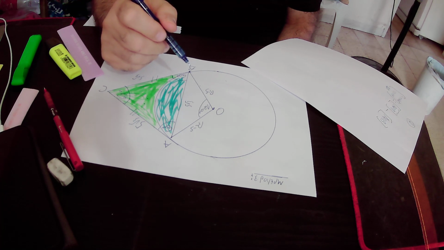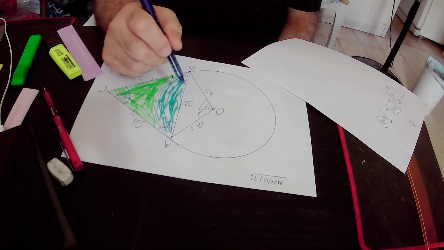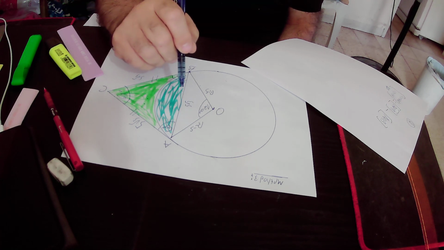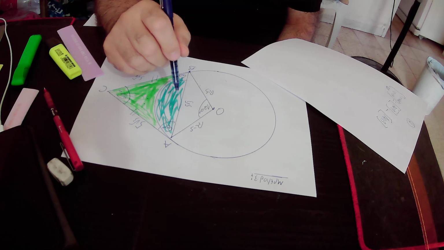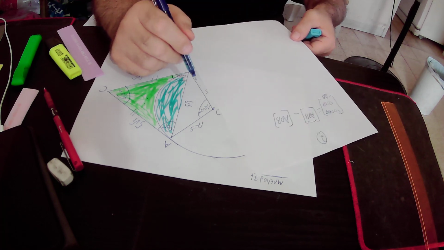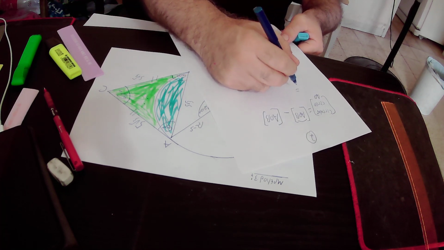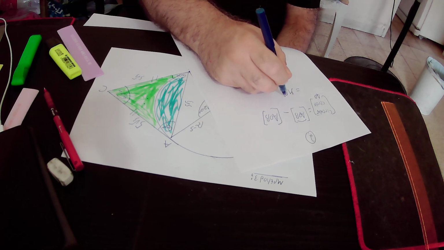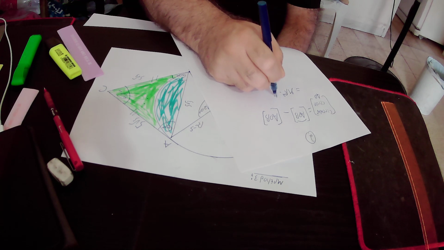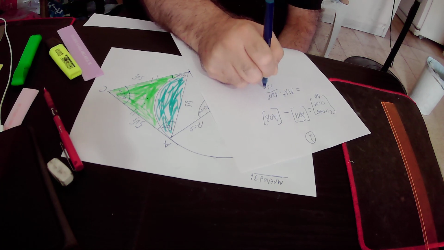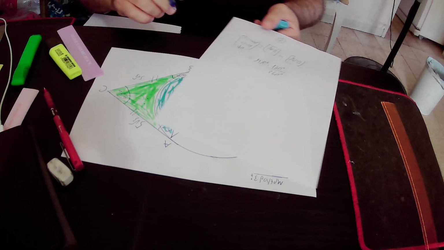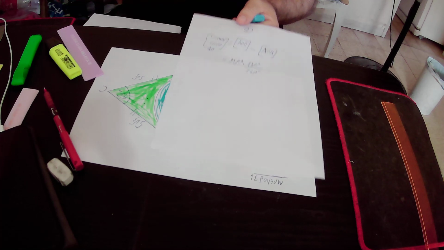So, first of all, the area of sector AOB equals the area of the circle, that is pi times r squared times 120 degrees over 360 degrees. Okay, so that is the area of sector AOB.